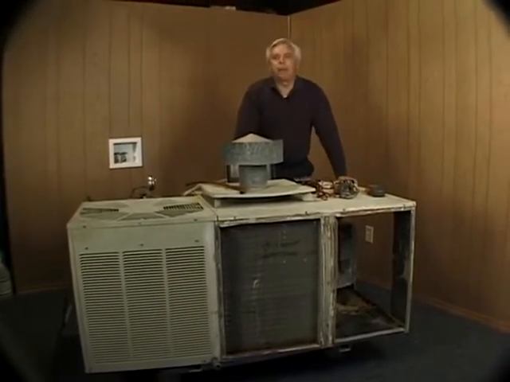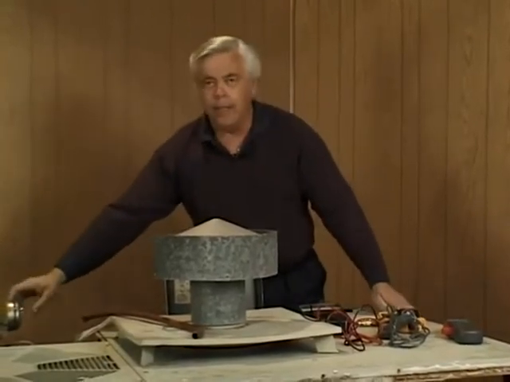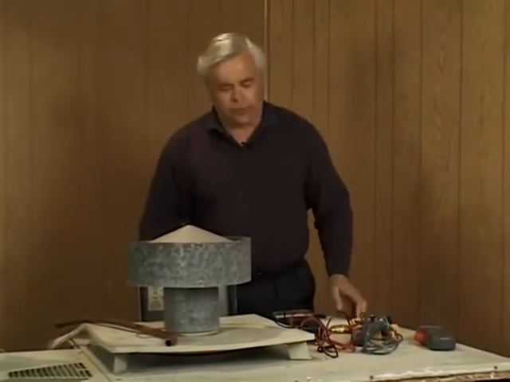I want to point out that we've brought a central air conditioning system into our studios to make it easy for you to understand how we're going to be explaining these concepts on central HVAC service. We also want to show you how we're going to go through this process.